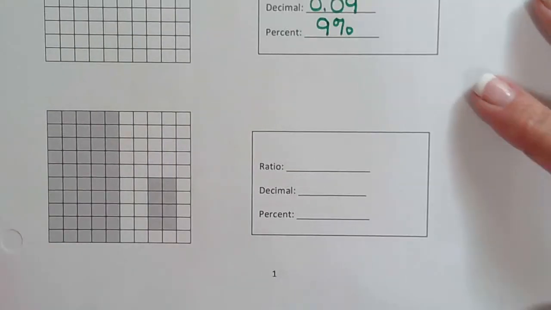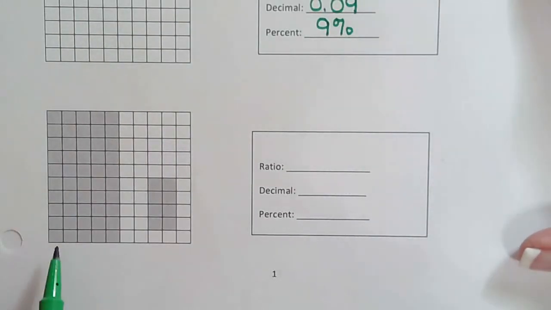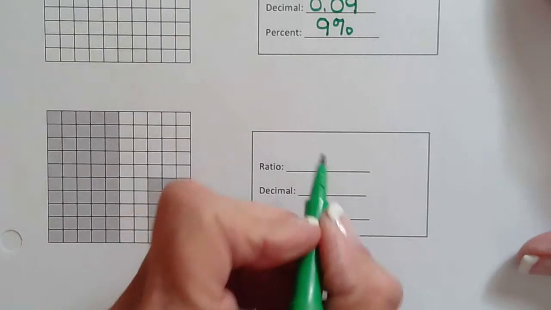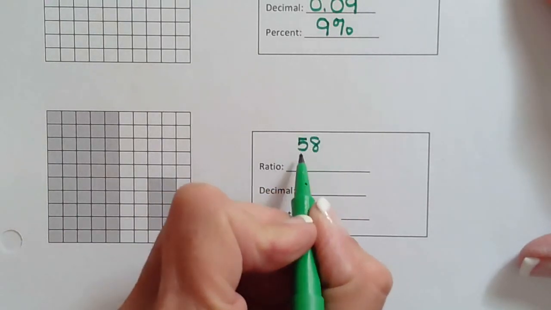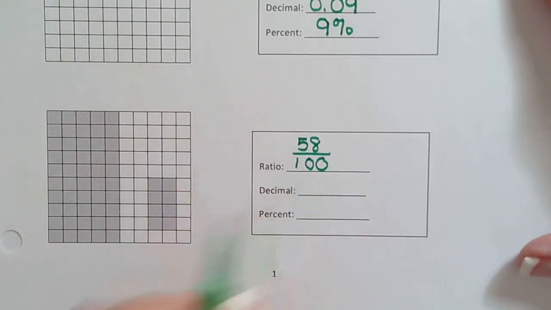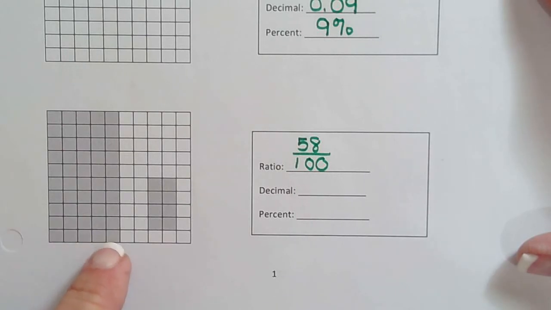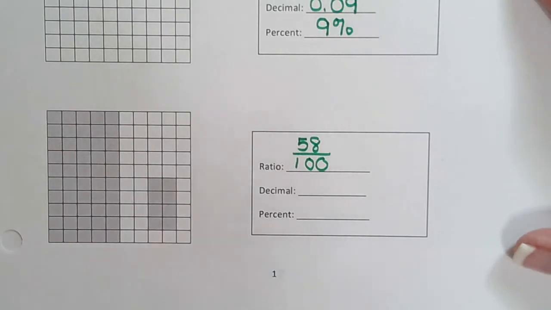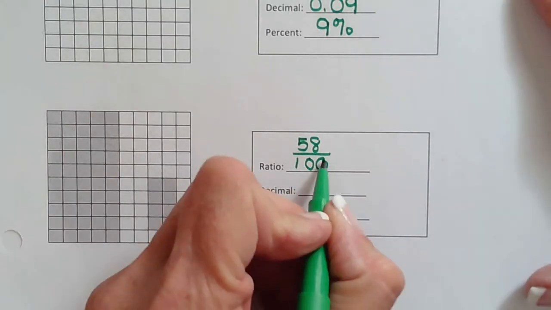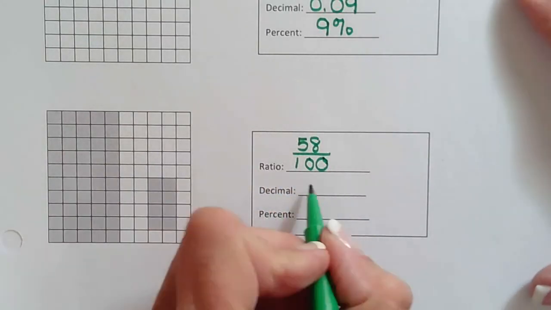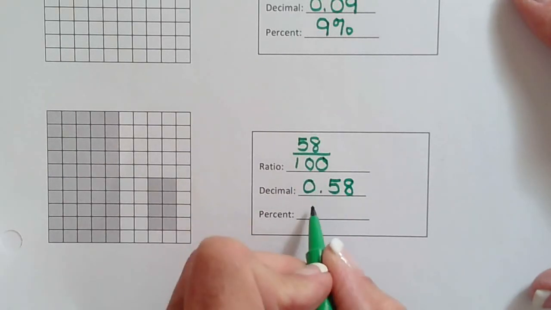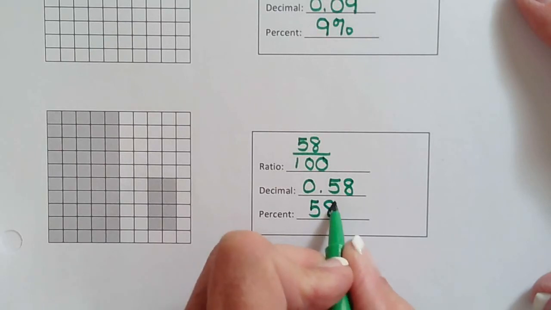Okay, last one on this page. Ooh, this is an interesting one. So 10, 20, 30, 40, 50, 52, 54, 56, 58. So 58 out of a total of 100. Yep. Remember what I said, simplify last. So first do your decimal, two decimal places, 0.58. 58 out of 100 on a test is 58%.